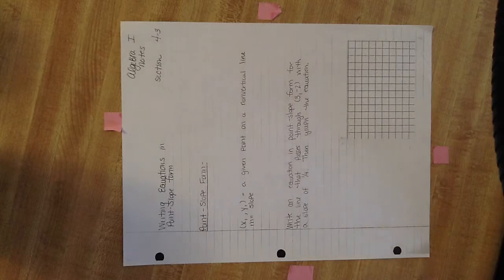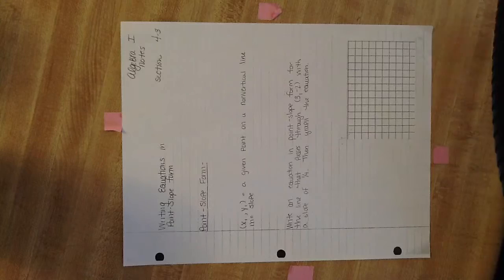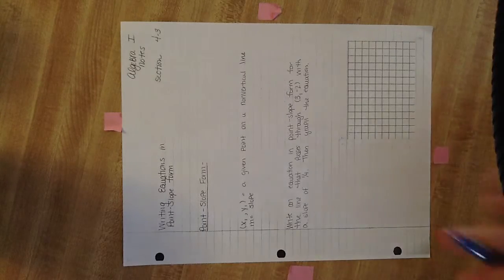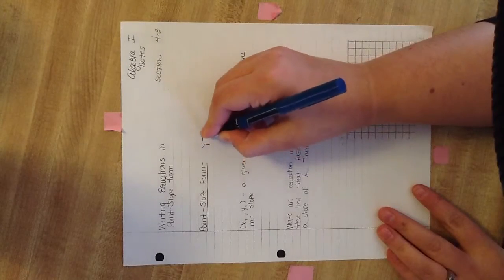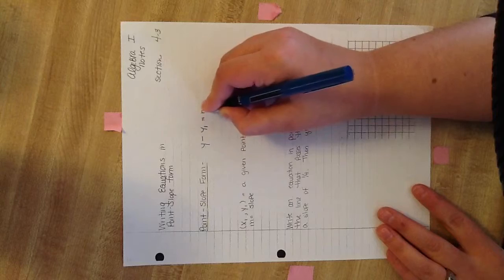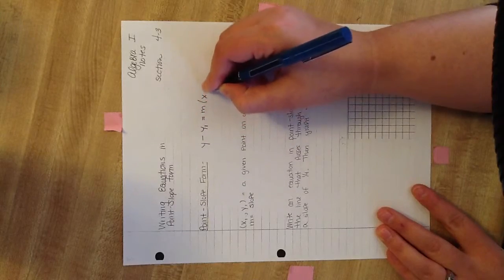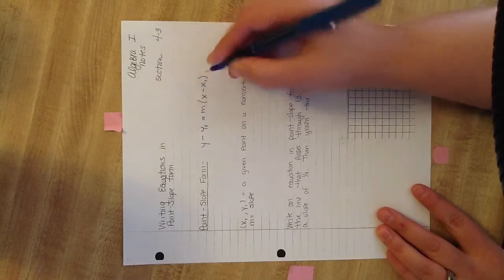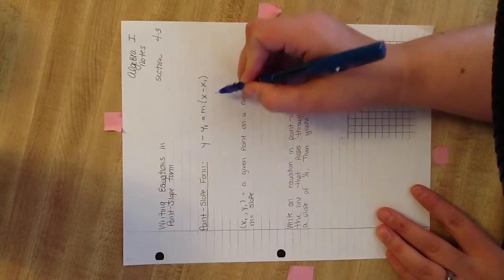So we're going to talk about a new form of equation. We've talked about standard form in chapter 3, and we talked about slope-intercept form in sections 4.1 and 4.2. We're going to introduce something called point-slope form today, and point-slope form looks like this. It has y minus y sub 1 equals m times x minus x sub 1. Now, x minus x sub 1 is inside of parentheses.